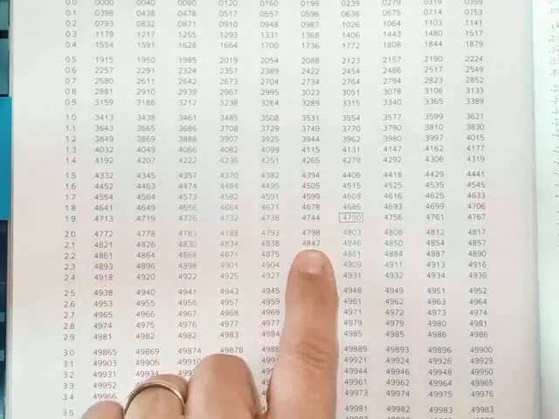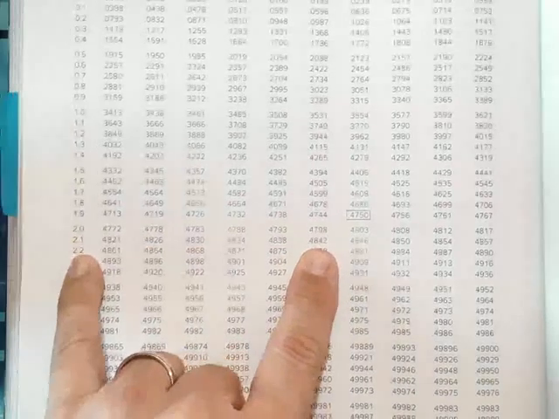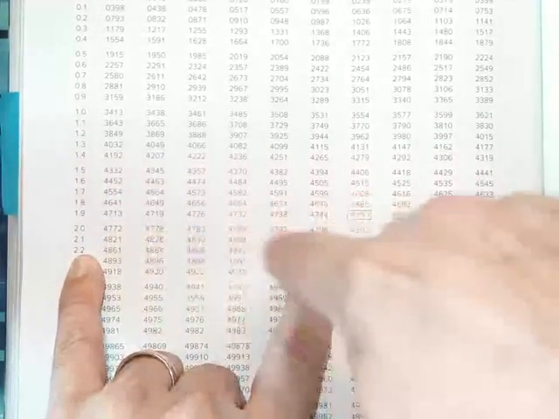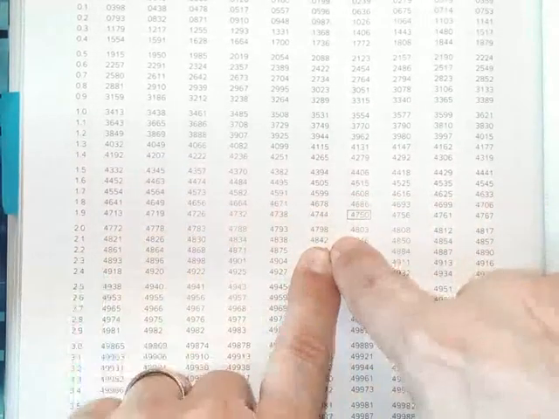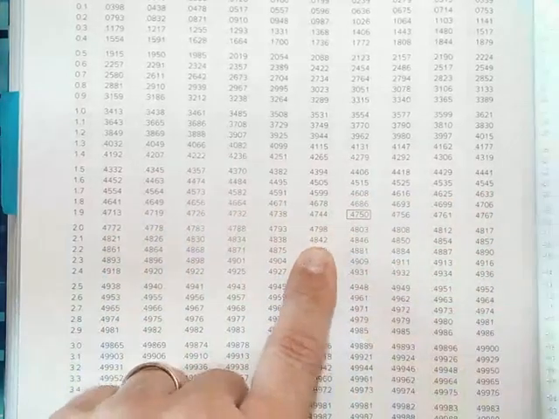And there we are, 0.482. 0.1, 1, 2, 3, 4, 484.